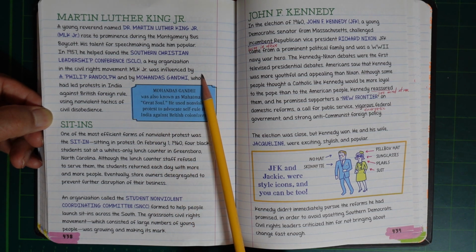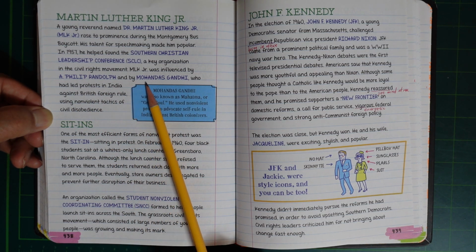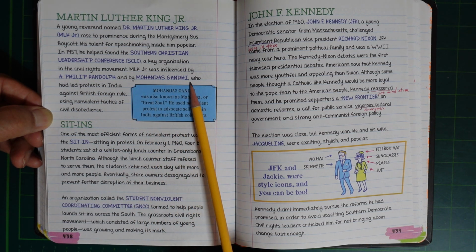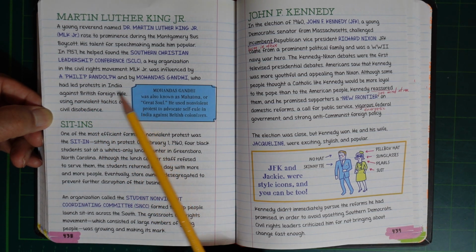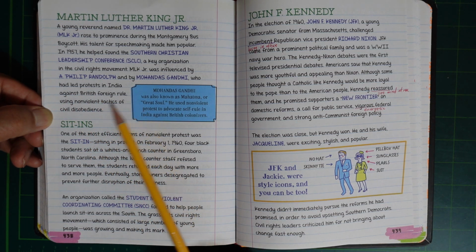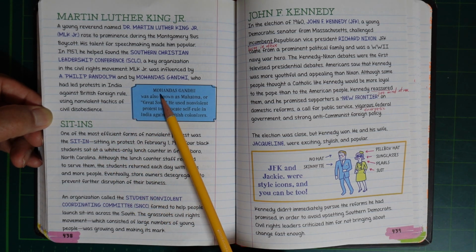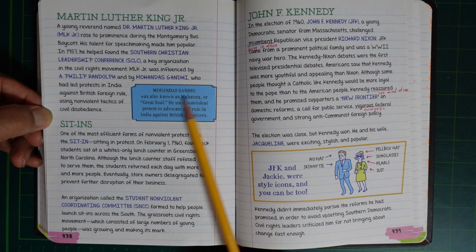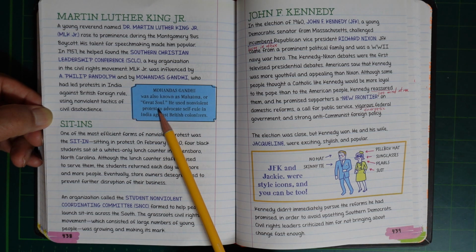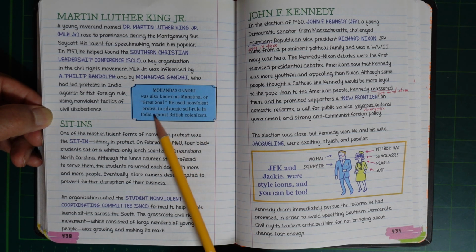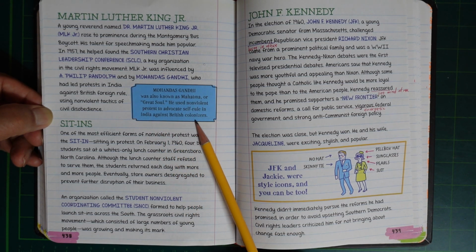MLK Jr. was influenced by A. Philip Randolph and by Mohandas Gandhi, who had led protests in India against British foreign rule, using non-violent tactics of civil disobedience. Mohandas Gandhi was also known as Mahatma, meaning Great Soul. He used non-violent protests to advocate self-rule in India against the British colonizers.